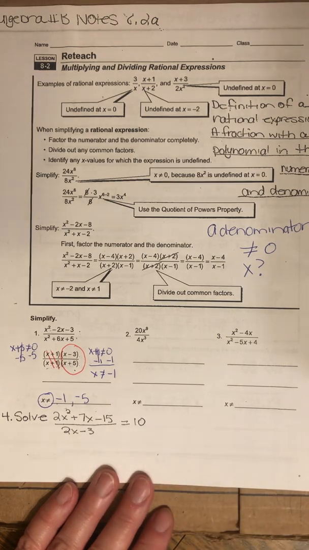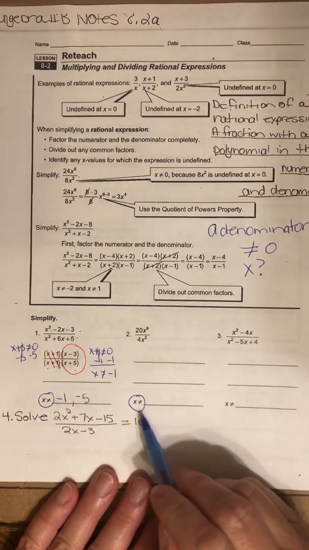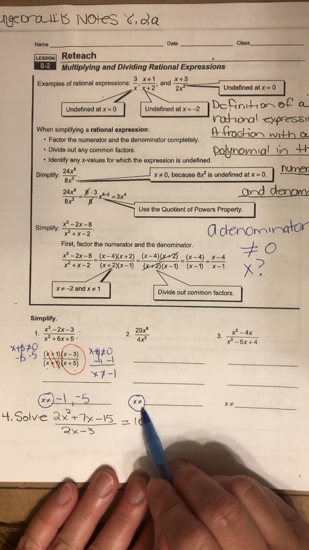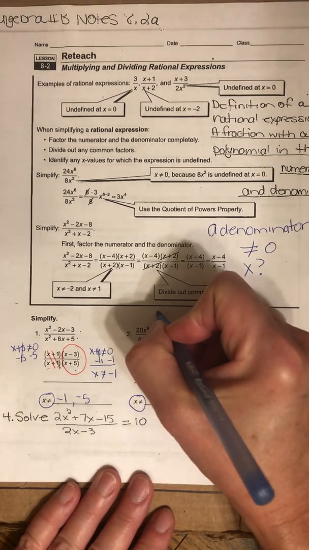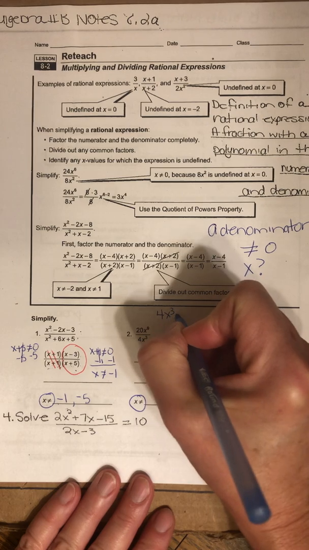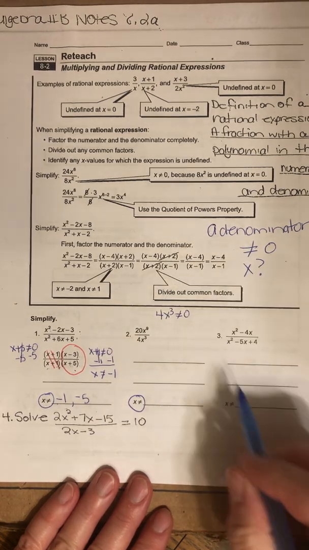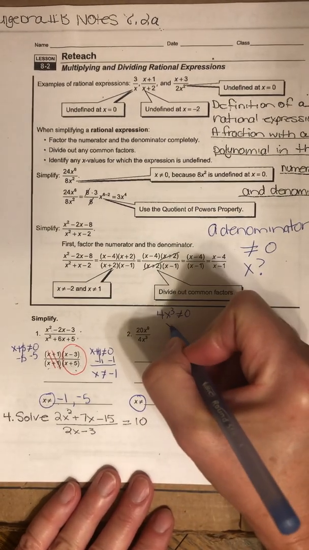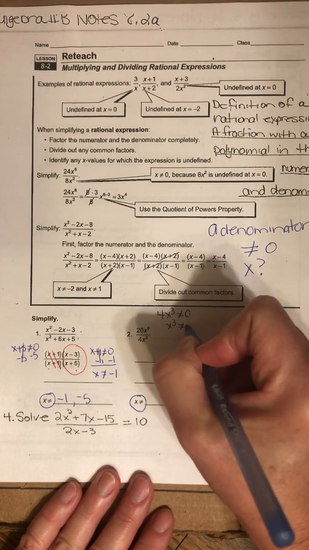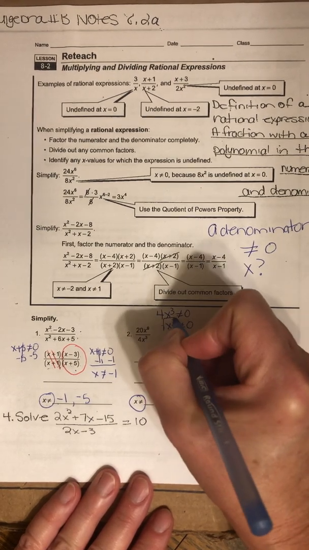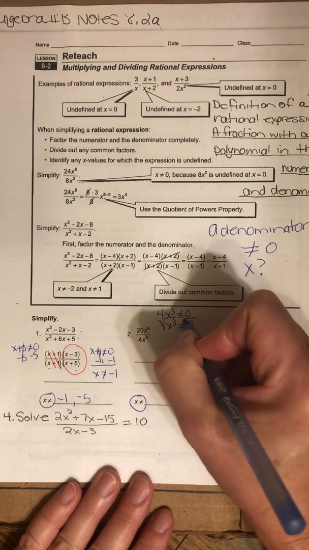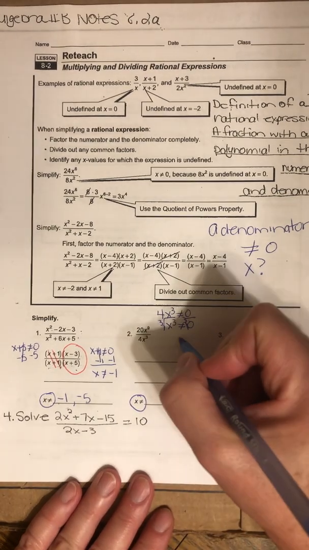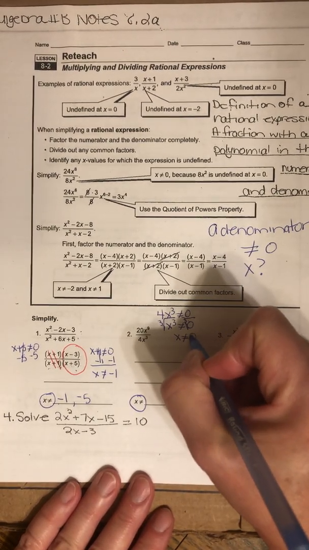Okay, let's take a look here. Let's first look at number 2. First, let's find out what x cannot be. Notice that the denominator 4x cubed cannot be 0. Let's divide both sides by 4. We get x cubed cannot be 0. And let's take the cube root. The cube root of 0 is 0. So x cannot be 0.